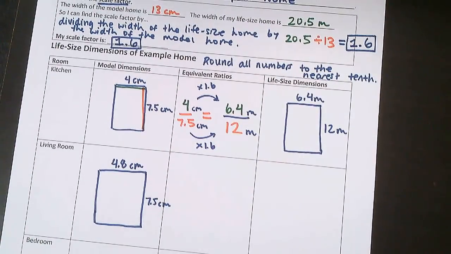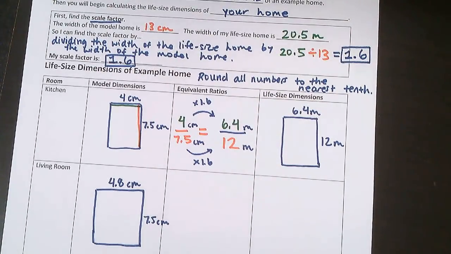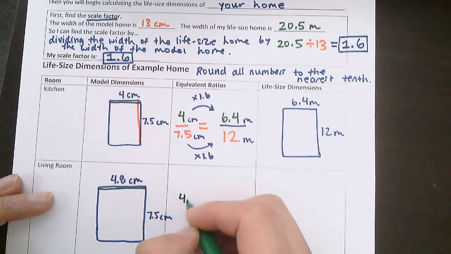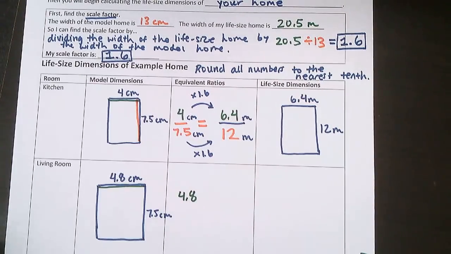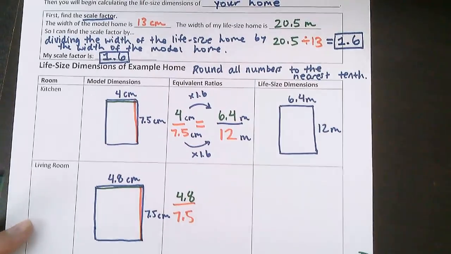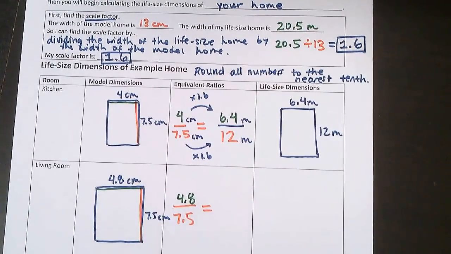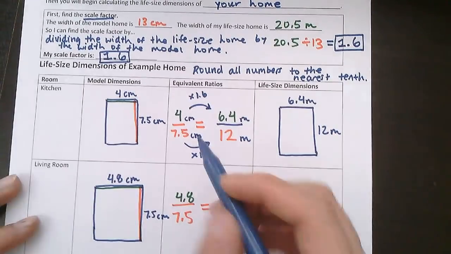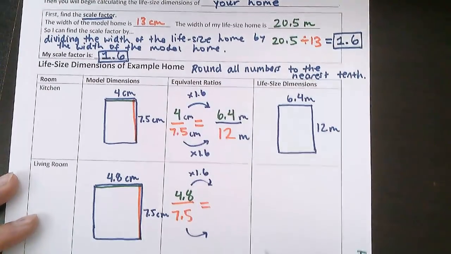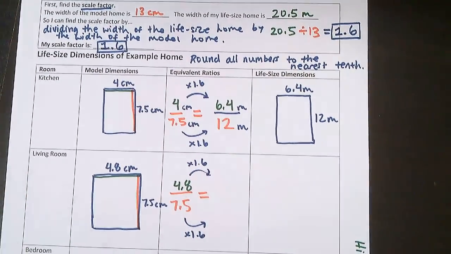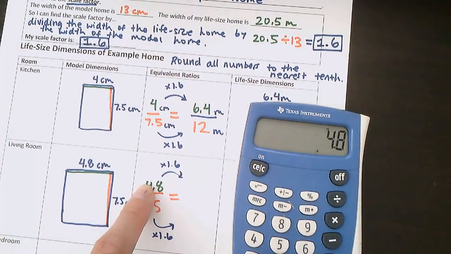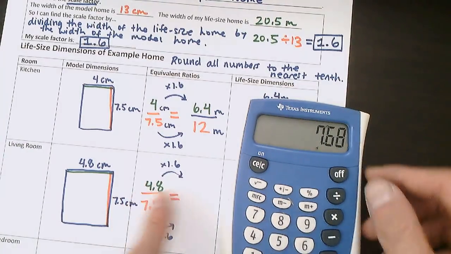Okay, now I have this. I can set up my equivalent ratios. If this side is 4.8, so I can say the ratio of 4.8 to that side, which is 7.5, is equal to the ratio of each of these numbers times the scale factor of 1.6. So I can use my calculator. 4.8 times 1.6 is 7.68.